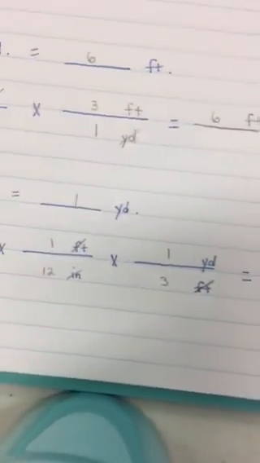So we know that 36 inches equals 1 yard, and that's something that you should know anyway, but I've shown it to you mathematically, and these are the types of conversions that you will be using in your homework. So come back to this video if you need to.